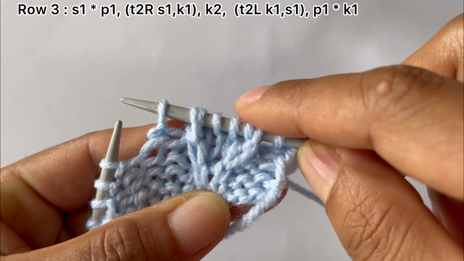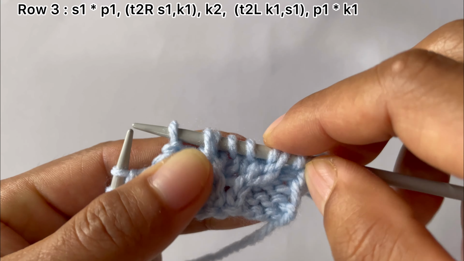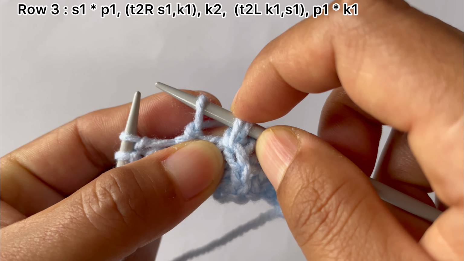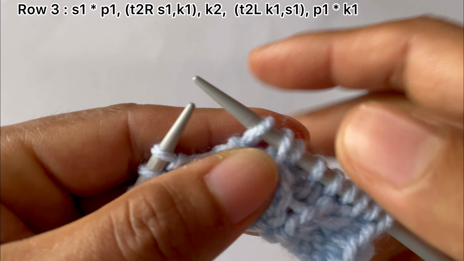Purl 1, twist 2 to the right way, from that twist 2, slip 1, knit 1, and knit 2, twist 2 to the left way, from that twist 2, knit 1, slip 1, and purl 1. Repeat that again.